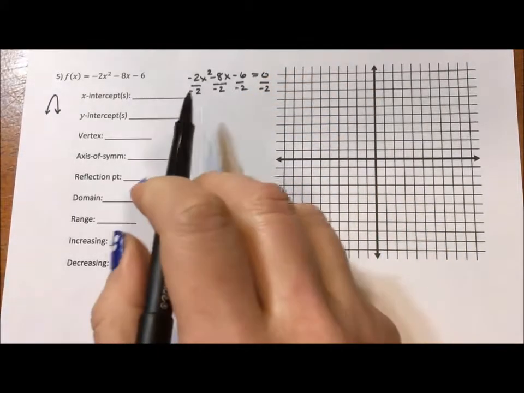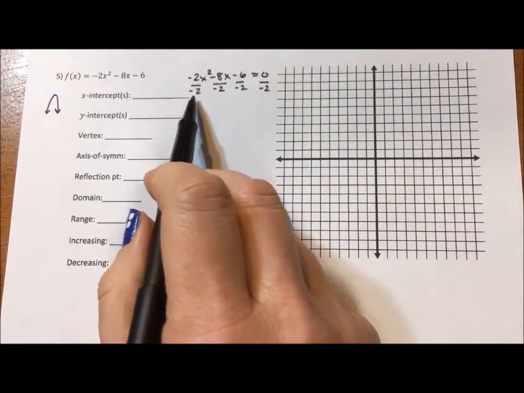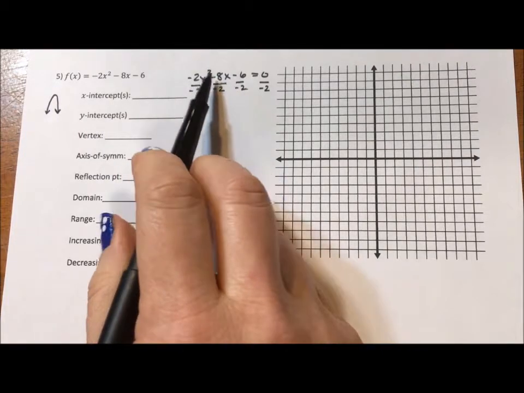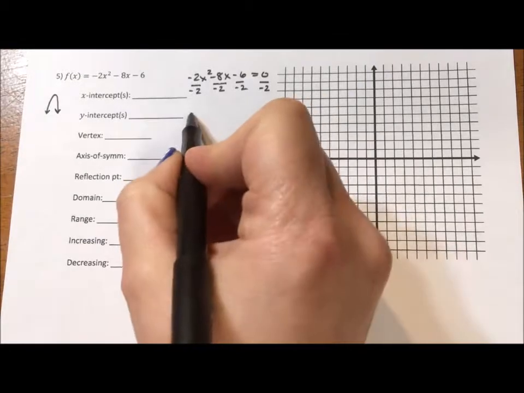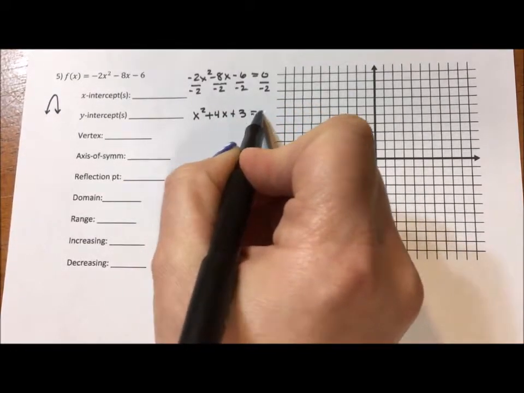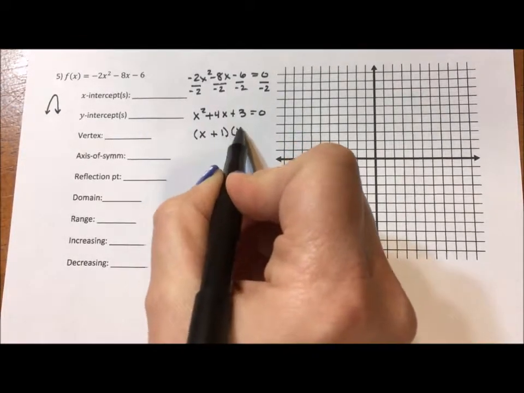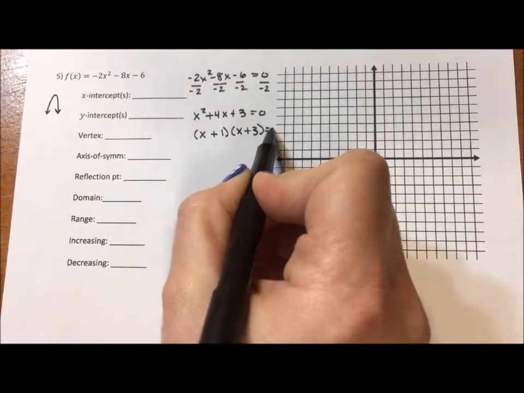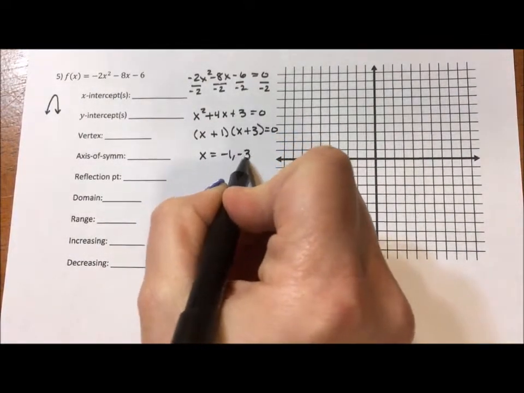Sometimes I do the full side. This time I'm doing it term by term, because if I'm dividing out a negative 2, I have to make sure all my signs get positive, and it's easier to see if I do that term by term. x squared plus 4x plus 3 equals 0. Well, this factors to be x plus 1 and x plus 3, two numbers that multiply to 3 and add to 4. So x is equal to negative 1 and negative 3.